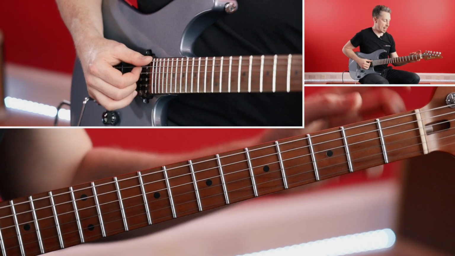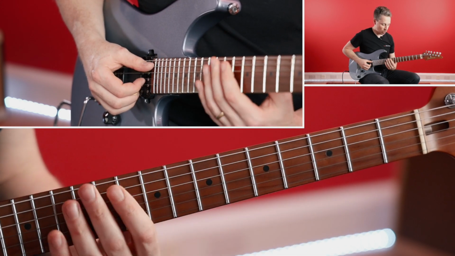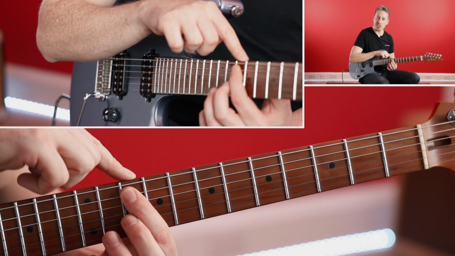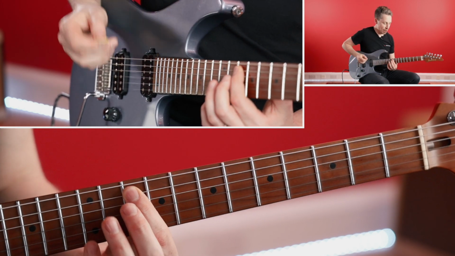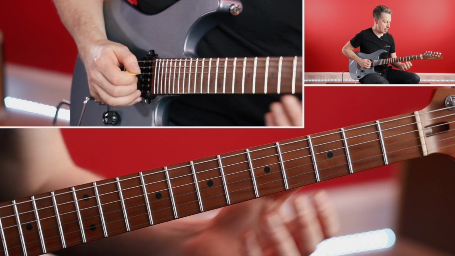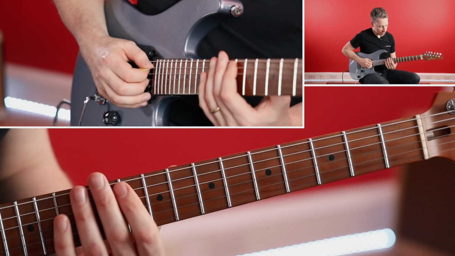G on the 3rd fret is a nice easy one because it's got the dot there. And on the 10th fret, there's no dot, but it's obviously next to this dot. So it's however you want to remember it. It's just a case of practicing at this point. So we've got G and G.